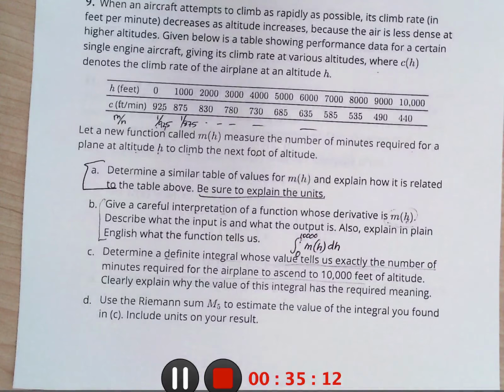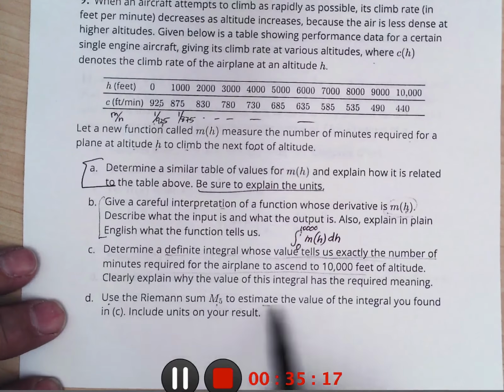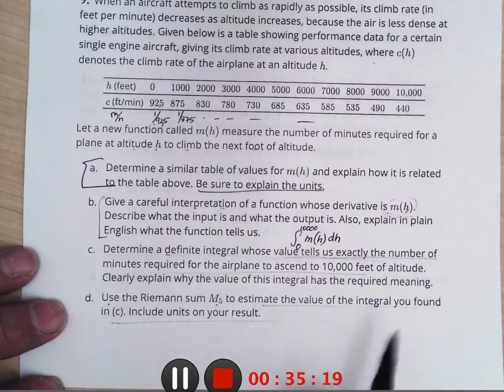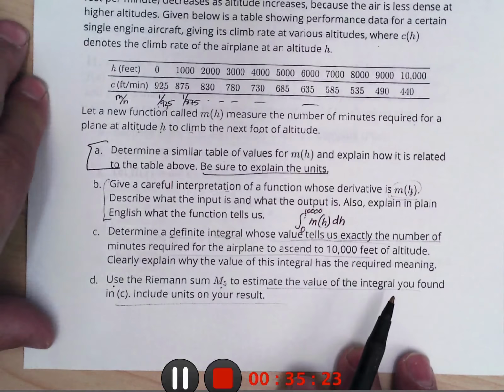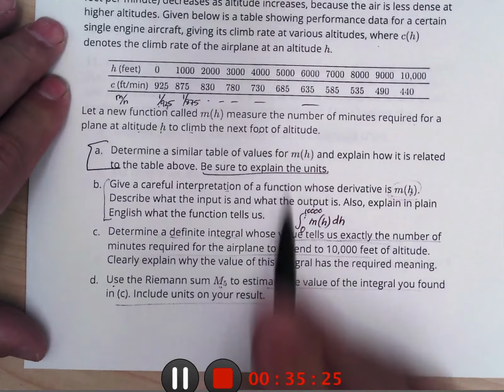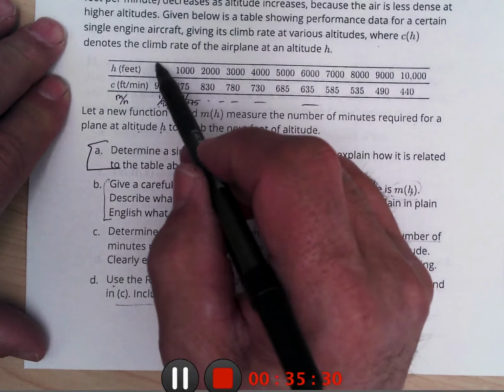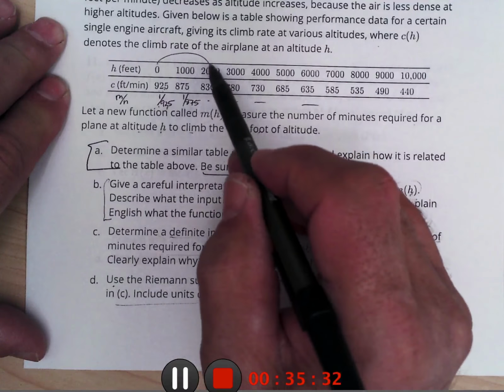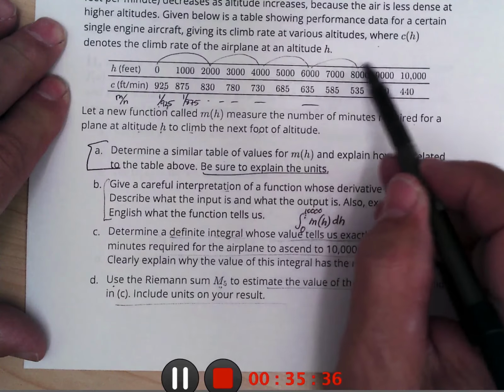Use the midpoint sum M5 to estimate the value of this. How many minutes does it take to get to 10,000 feet? So if we're going to do M5, we have to divide this into 5 equal pieces. If I go from there to there, that's 1. From there to there is 2, 3, 4, 5. And if we use the middle, we've got to use this one.